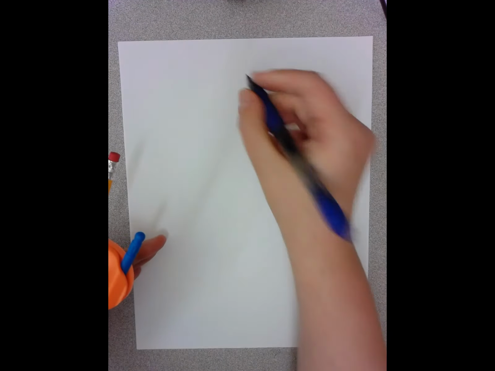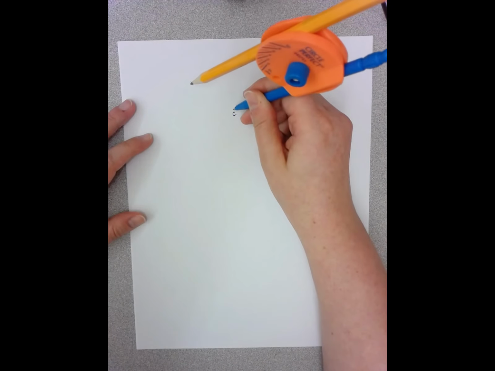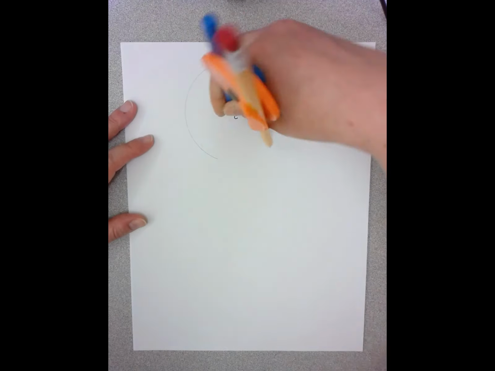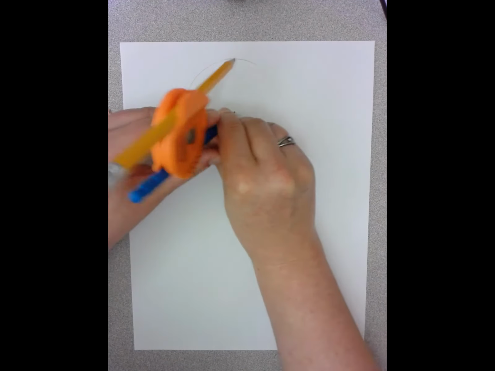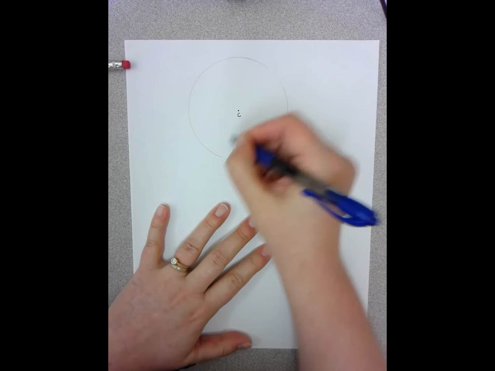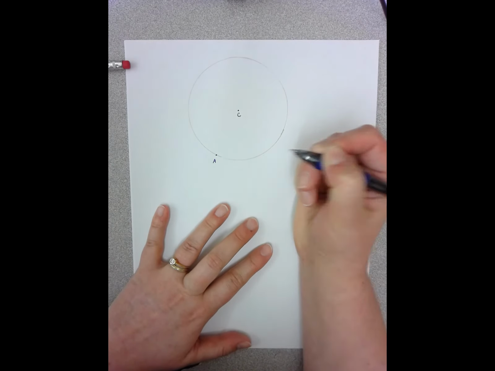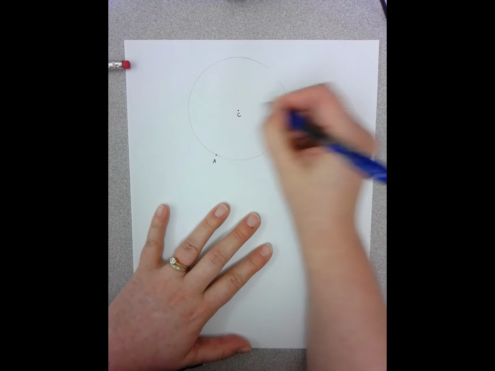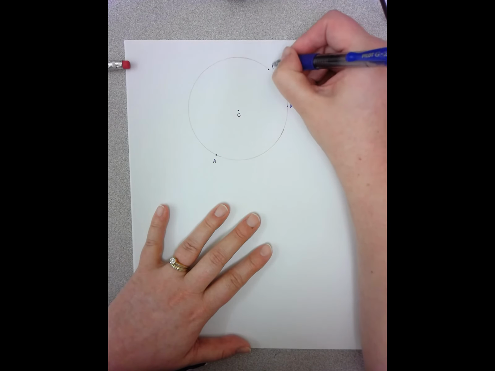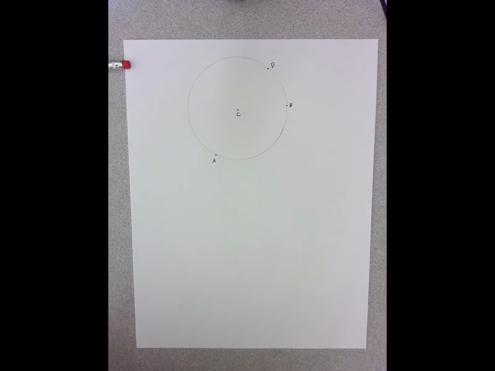So if I place my center at that spot, and I can have my compass open to any length, I can use my compass to make a circle, so that we know the distance from C to A is the same as the distance from C to B, is the same as the distance from C to D, etc.